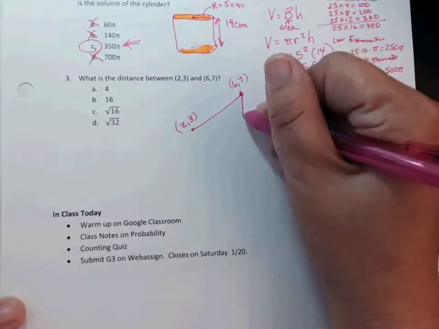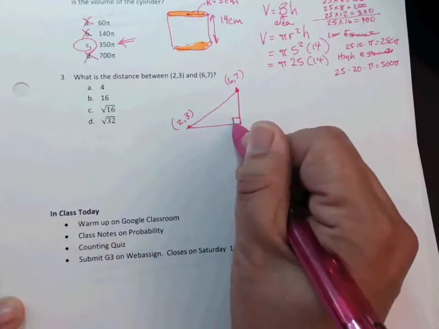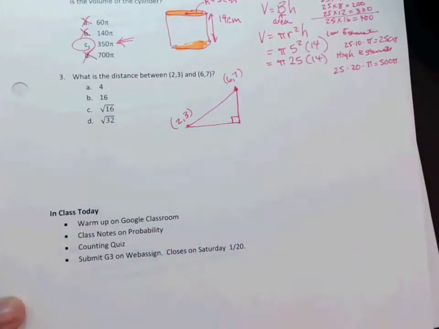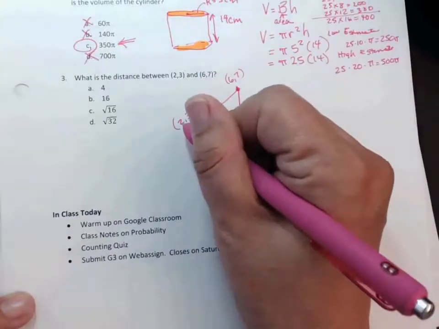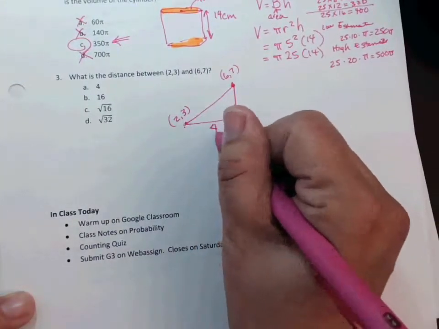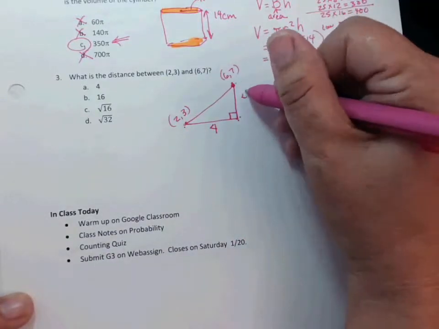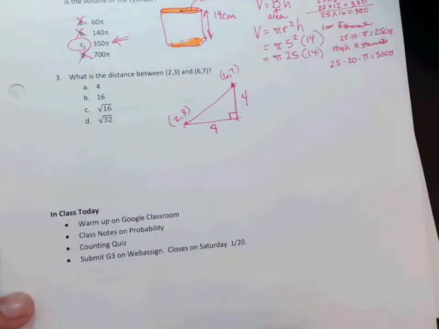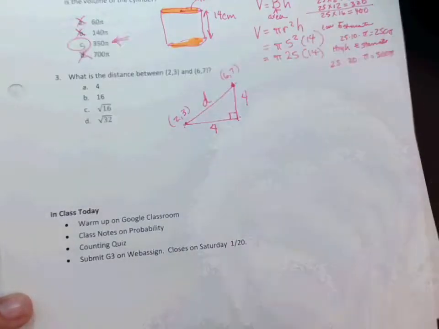But if I were to drop a segment straight down and a segment horizontally, I would make this shape, which is a right triangle. Now if I go from here to here, so my x-coordinates, x is 2, x is 6 here, how long is this side? That's 4. Y is 3 to y is 7, the length of that side is 4. This is the distance, which I'm trying to find, right?